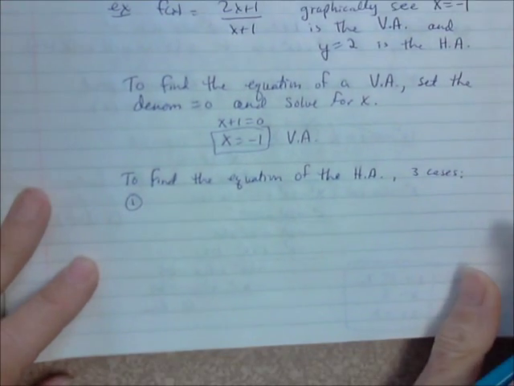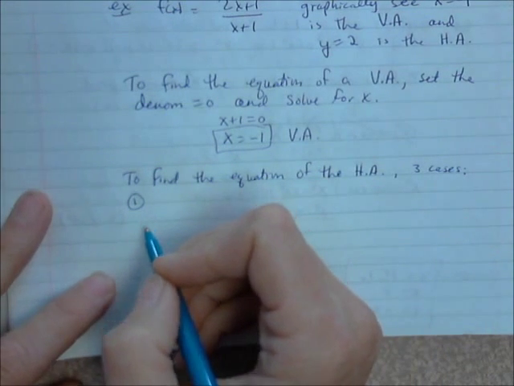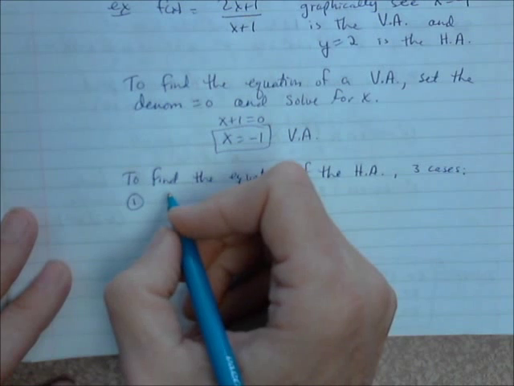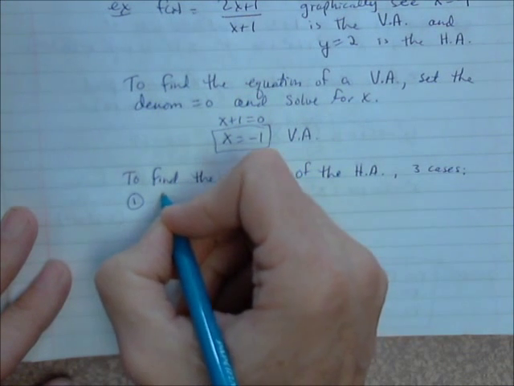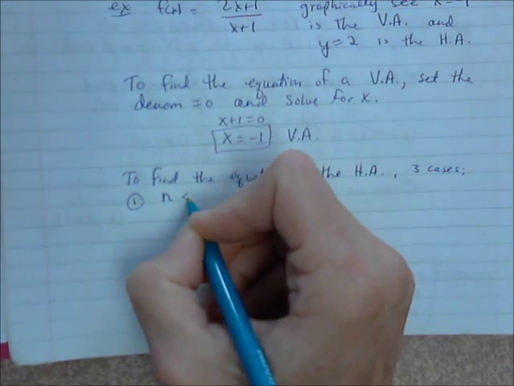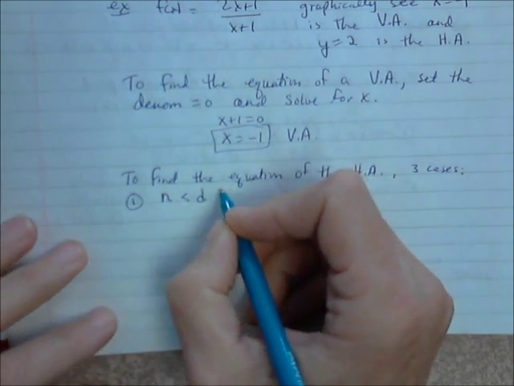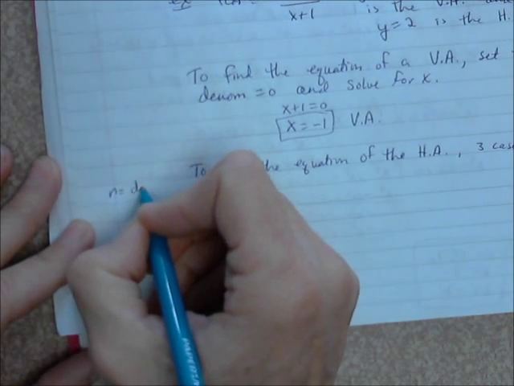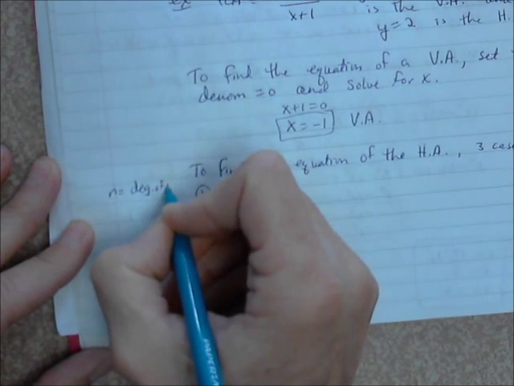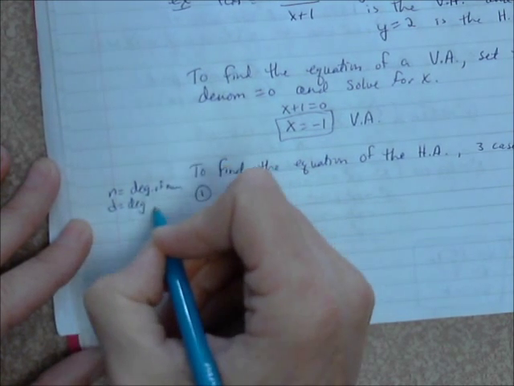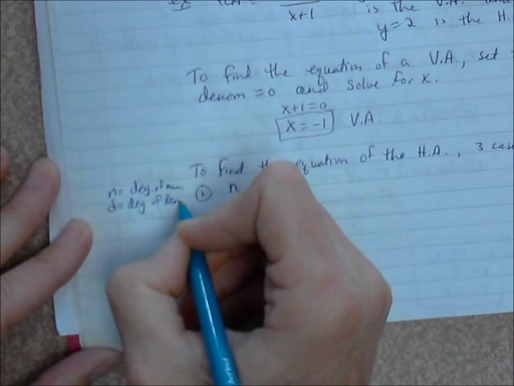The first case is this: if the degree of the numerator is less than the degree of the denominator, so I'll say n is less than d, and let's off to the side say n is the degree of the numerator and d is the degree of the denominator.